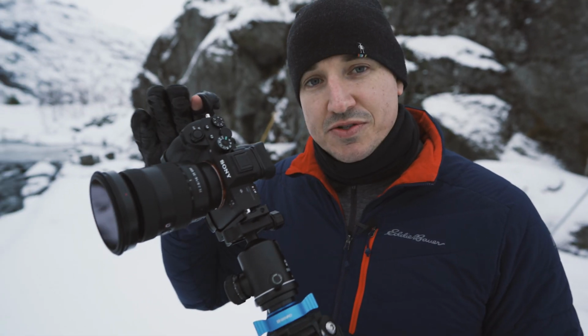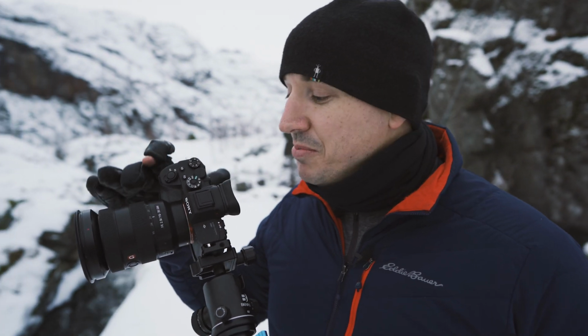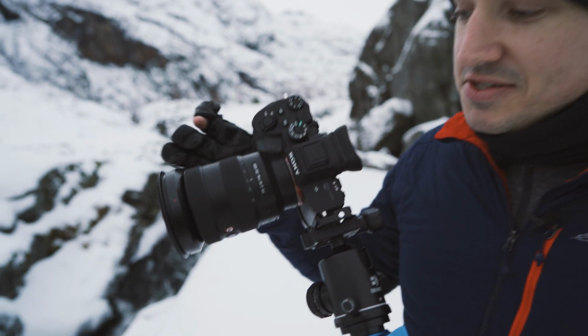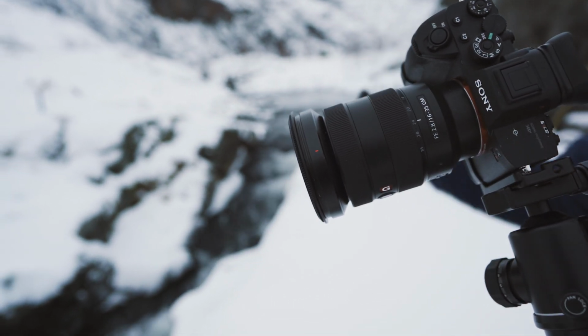Now, let's talk about camera gear. First off, I'm gonna be shooting this with a Sony a7R Mark IV to take advantage of all those 62 megapixels and high dynamic range. Now, pairing that, I have a wide angle 16-35 f2.8 G Master lens. This is gonna give me a nice wide angle shot of this beautiful stream.